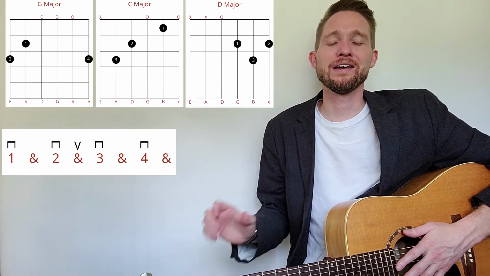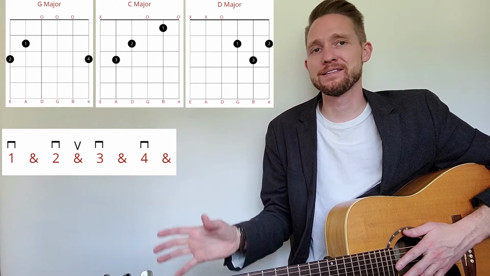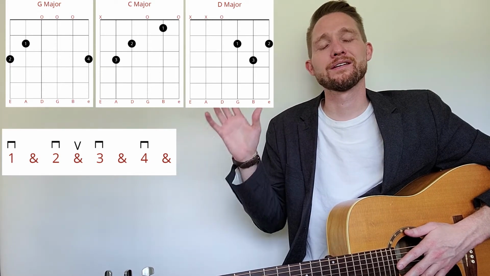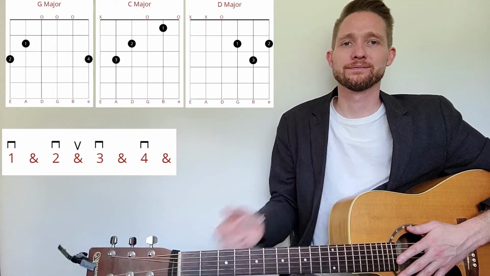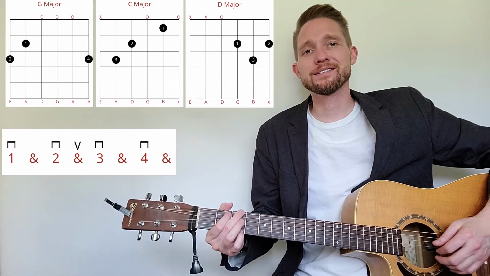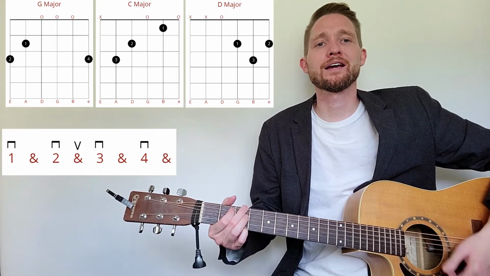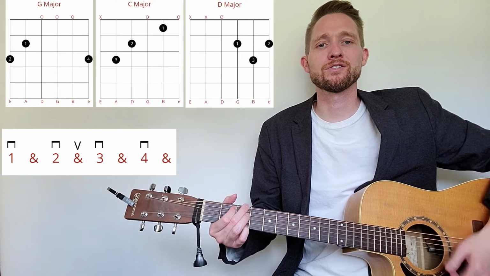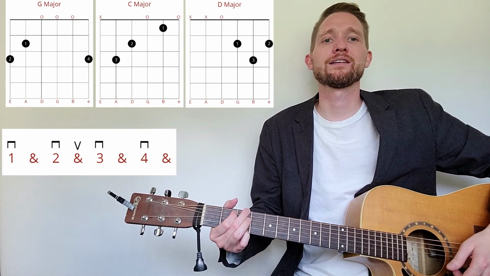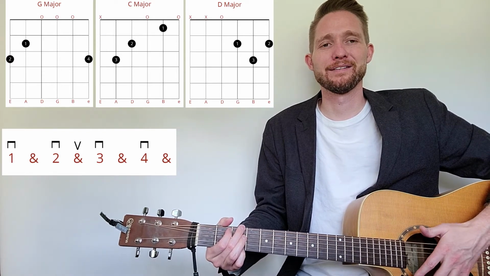Okay, so we have 8th notes on 2 and the end of 2, and then down strokes on 1, 3, and 4. So the way this is going to sound, the strumming pattern is going to be down, down, up, down, down. 1 and 2 and 3 and 4 and 1 and 2 and 3 and 4 and... Okay.